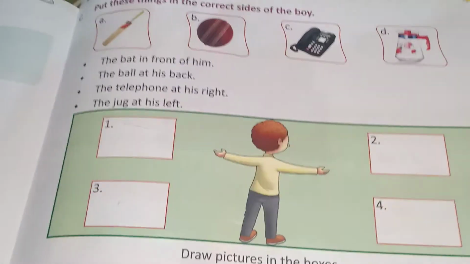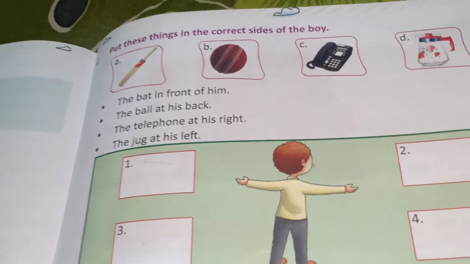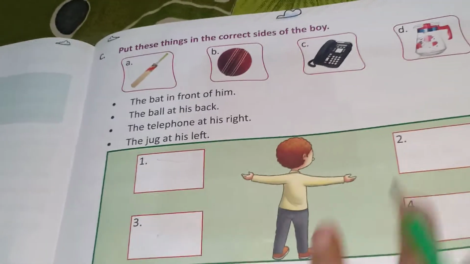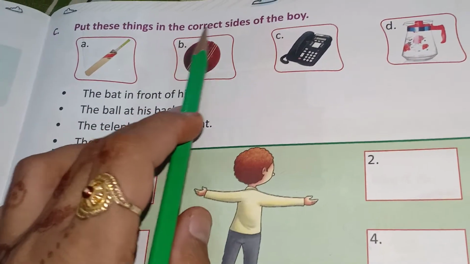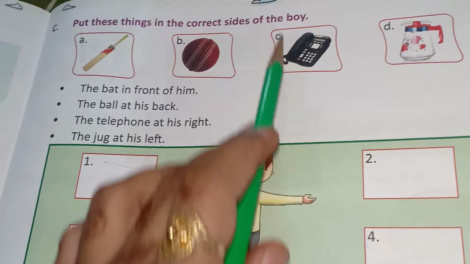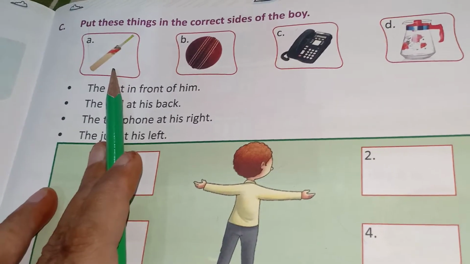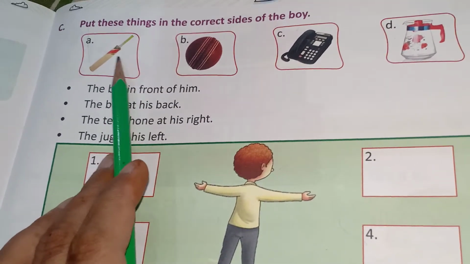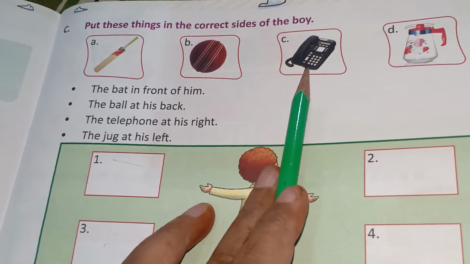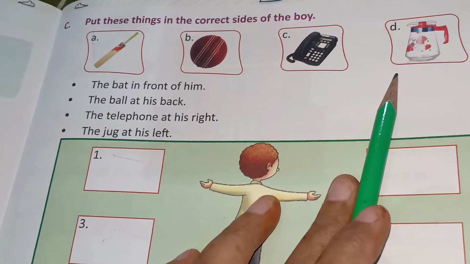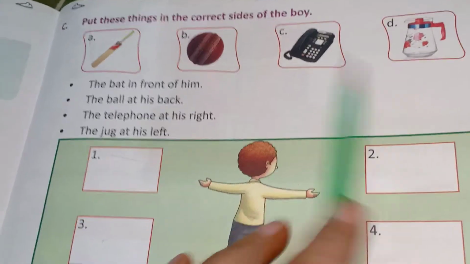Now coming to the next page, exercise C, which we have not done. Now today we are going to do this exercise. In this exercise, children, what you have to do? Put these things in the correct sides of the boy. Now, there are 4 things given. A is bat, B is ball, C is phone, telephone, and D is jar. Okay, jar or jug you can say.